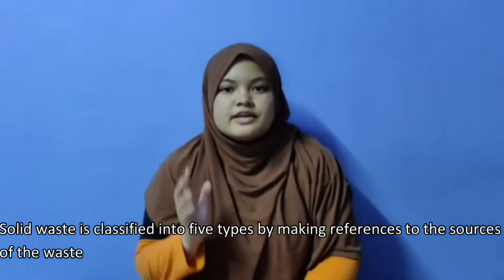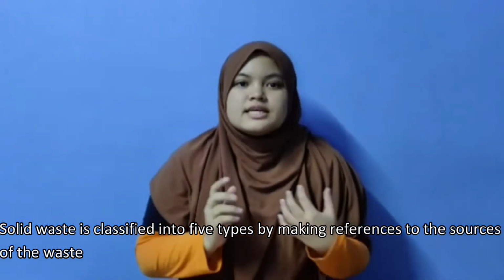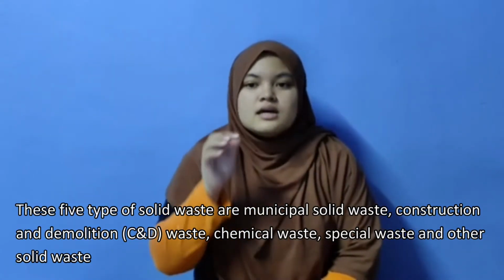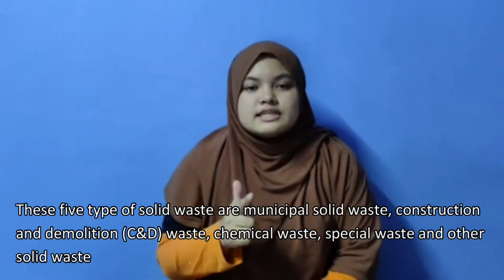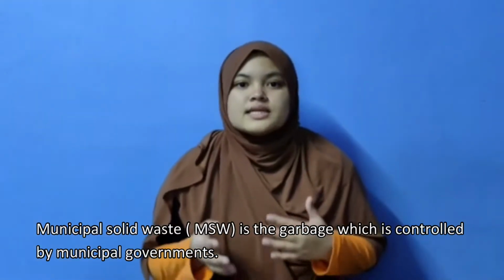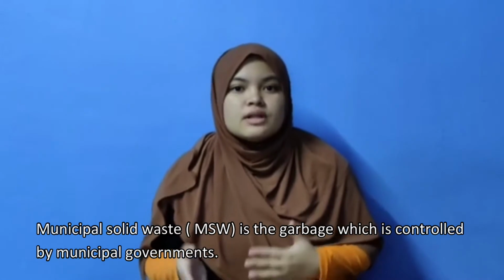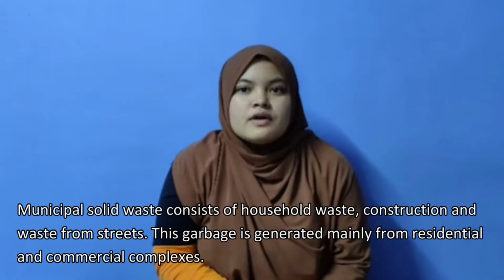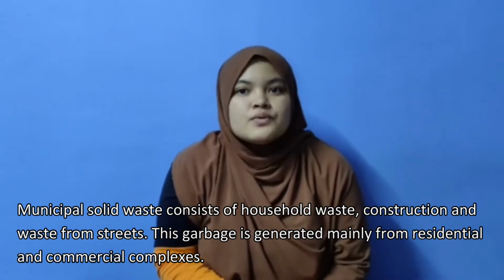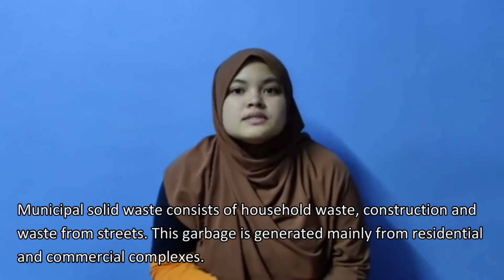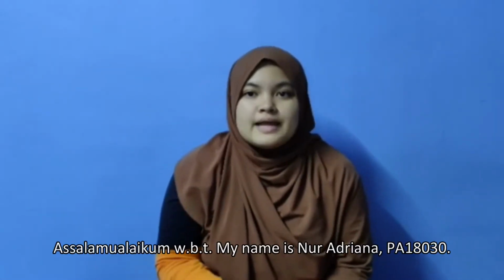Solid waste is classified into 5 types by making reference to the source of the waste. These 5 types of solid waste are municipal solid waste, construction and demolition waste, chemical waste, special waste and other solid waste. Municipal solid waste is the garbage which is controlled by municipal government. Municipal solid waste consists of household waste and waste from the street. This garbage is generated mainly from residential and commercial complex.